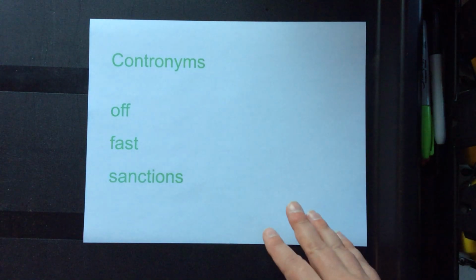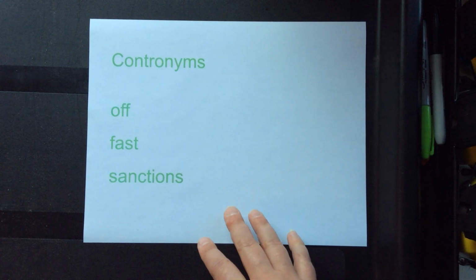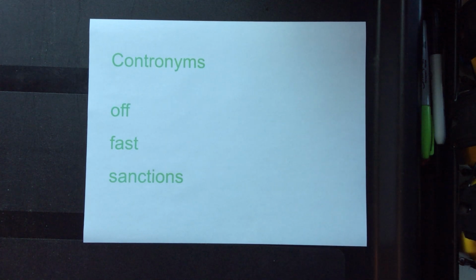So again, as we think about how to communicate clearly, contronyms are really important words for us to think about, and homophones and homographs make a difference in how we communicate and how we understand other people.